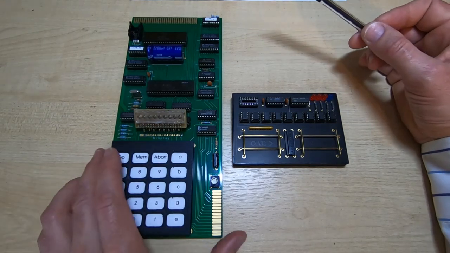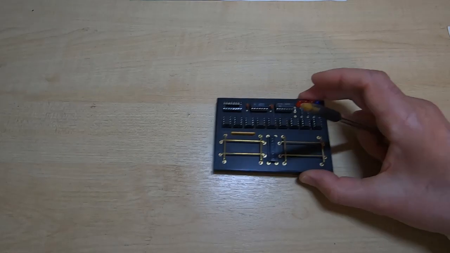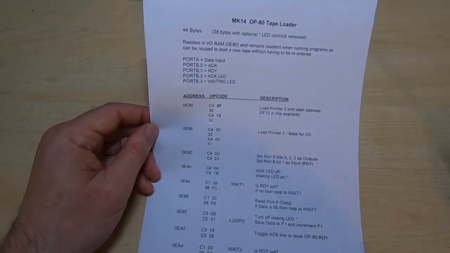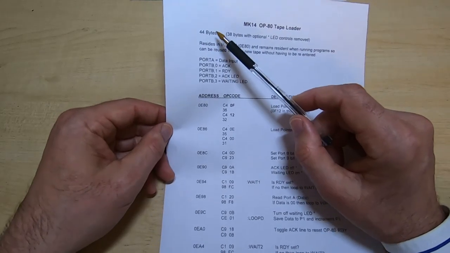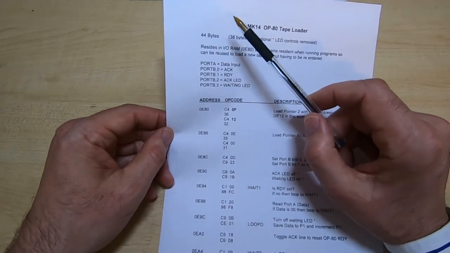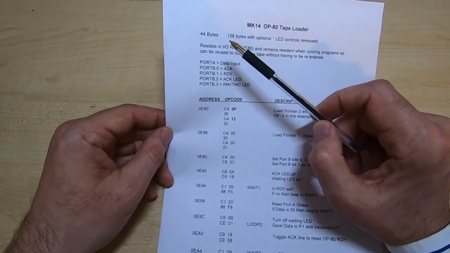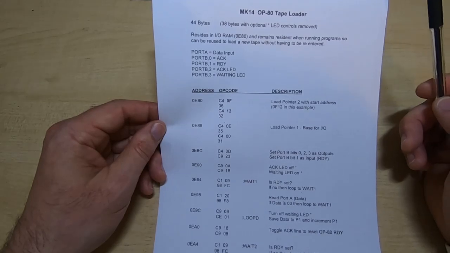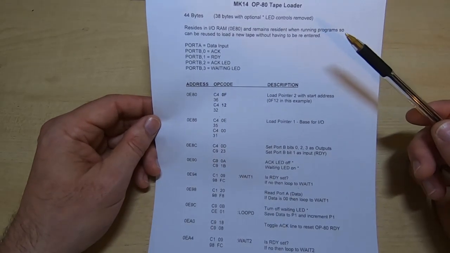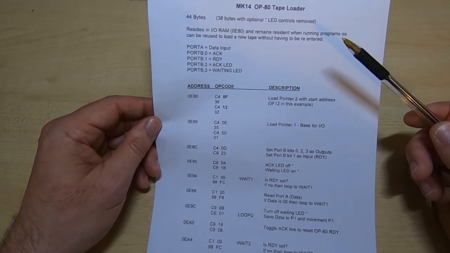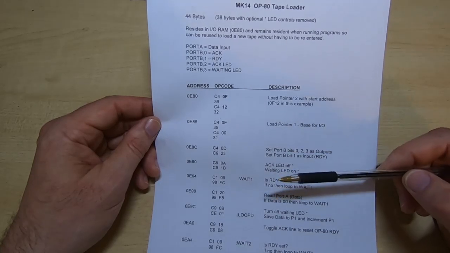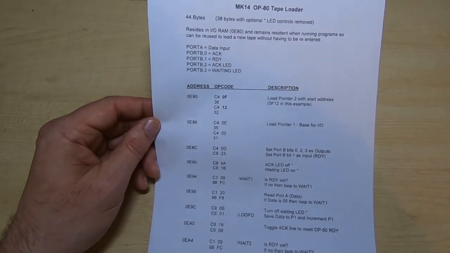So if we look at the program that I wrote to handle the connection to the tape reader, this is basically a simple tape reader loader. You can see that in total it's 44 bytes, or 38 bytes if you remove the optional LED status indications. So in the form that it's printed here, it actually uses the spare LEDs on the OP-80 to give various status indications. But if you don't want that, you can reduce this to 38 bytes.